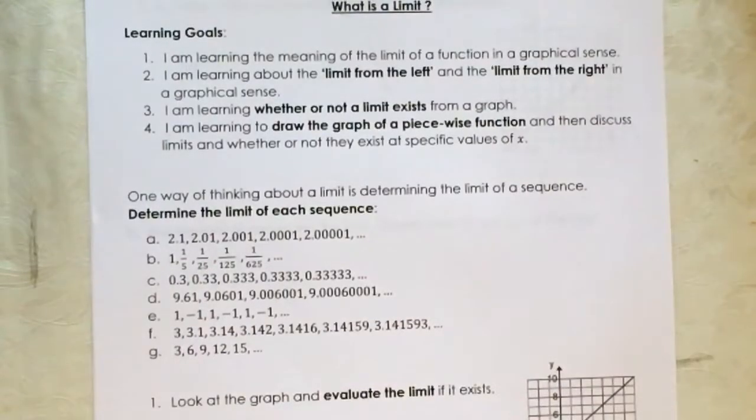Also, we're going to learn to draw the graph of a piecewise function and then discuss limits and whether or not they exist at specific values of x. One way of thinking about a limit is determining the limit of a sequence. So we're going to start with that. Determine the limit of each sequence.